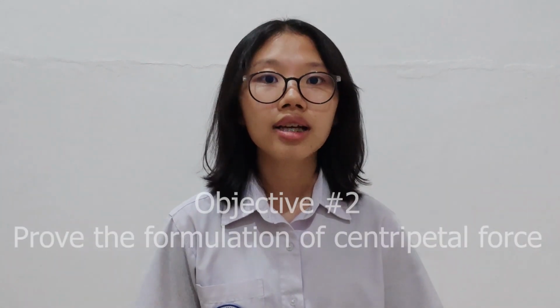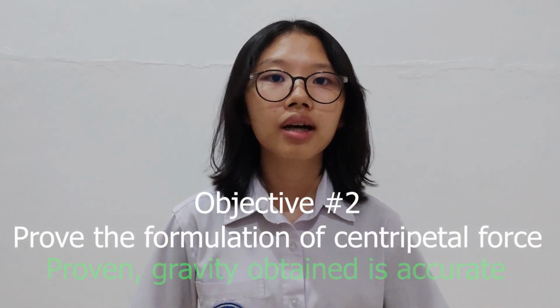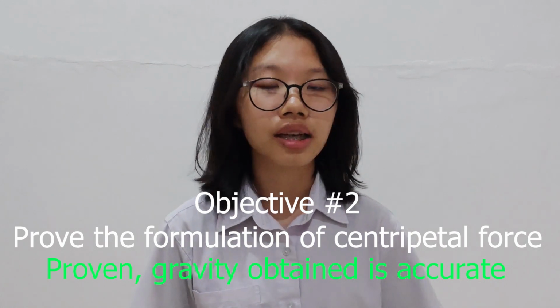This result shows that the formula of centripetal force is usable and accurate because the result obtained has an error below 5%. However, while small, this percentage error is most likely due to human and apparatus error, as well as other external factors such as air resistance. This could be minimized by utilizing better apparatus.